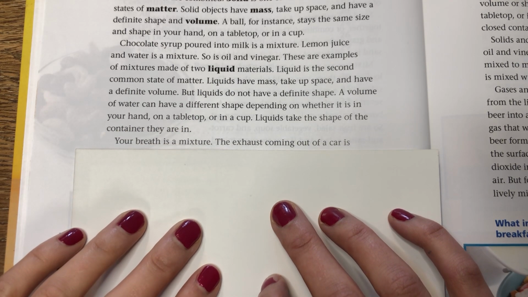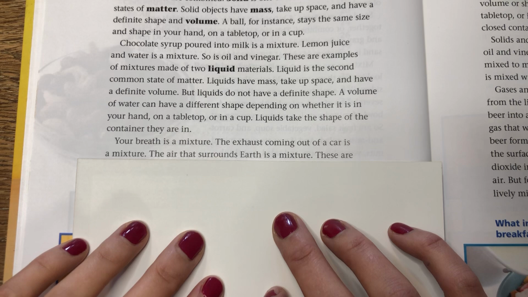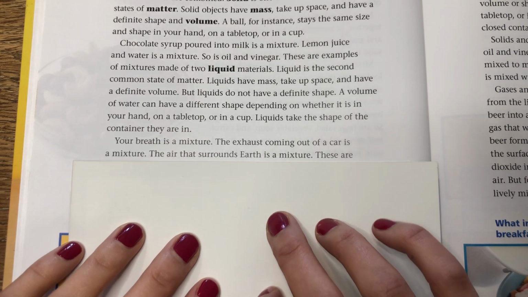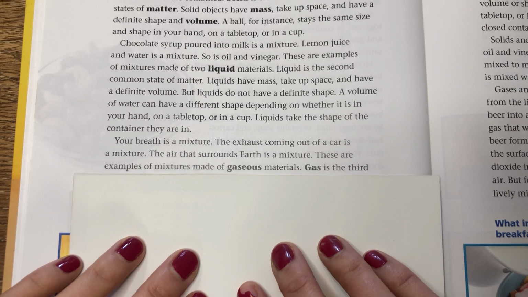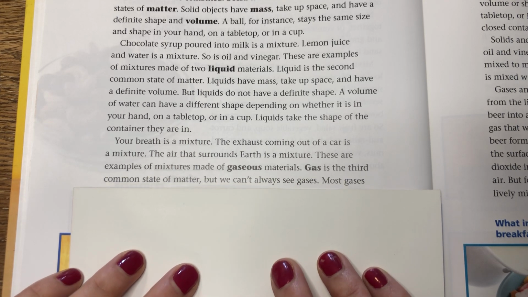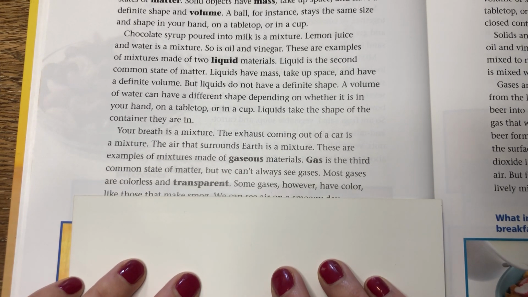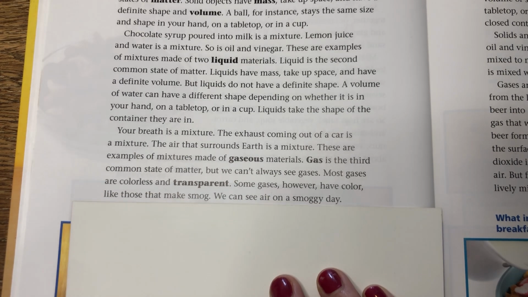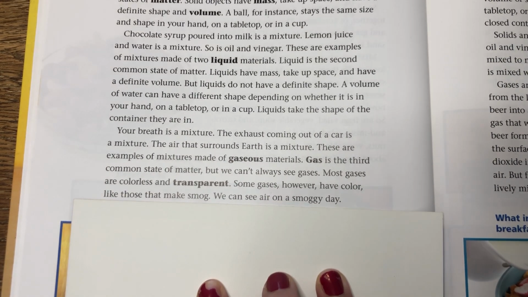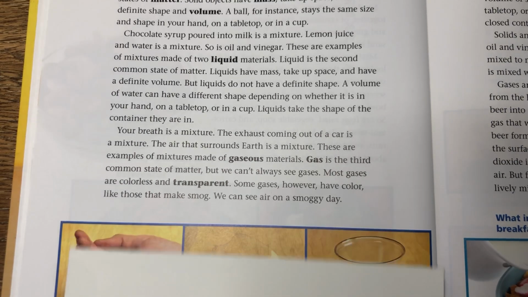Your breath is a mixture. The exhaust coming out of a car is a mixture. The air that surrounds Earth is a mixture. They're examples of mixtures made of gaseous materials. Gas is the third common state of matter, but we can't always see gases. Most gases are colorless and transparent. Some gases, however, have color like those that make smog. We can see air on a smoggy day.